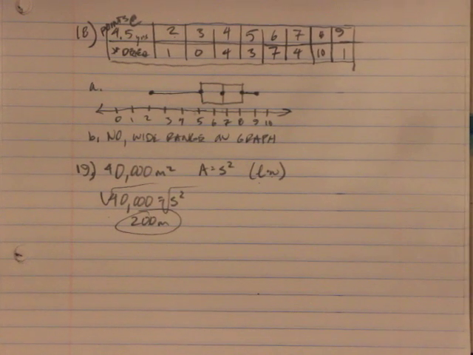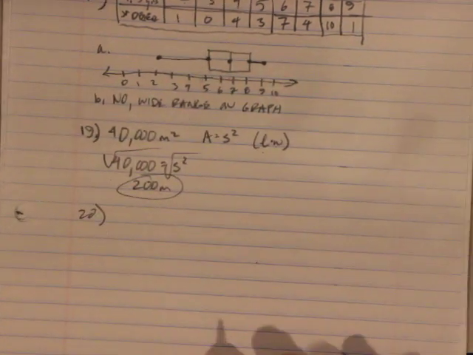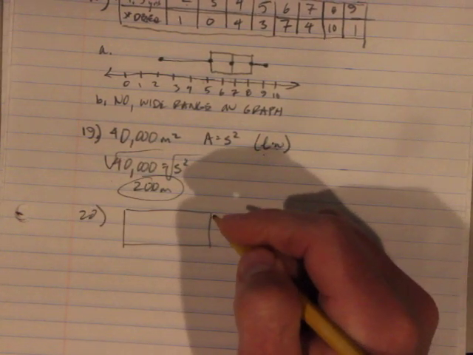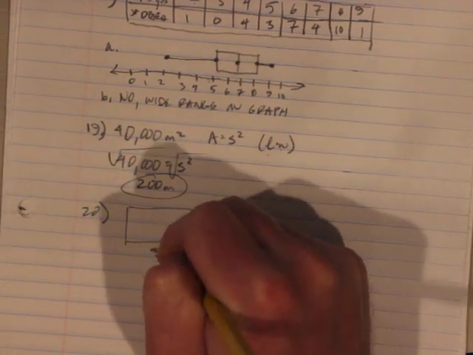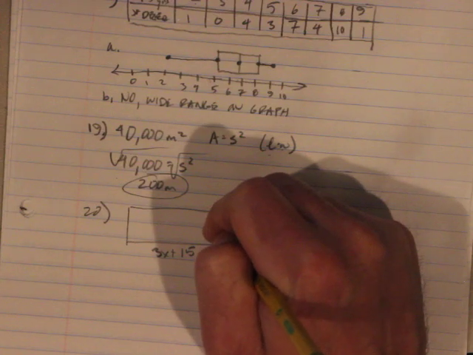Number 20. A football field's dimensions can be represented with the width of, let's draw the football field, the width of 3x plus 15 feet and a length of x plus 10 feet.